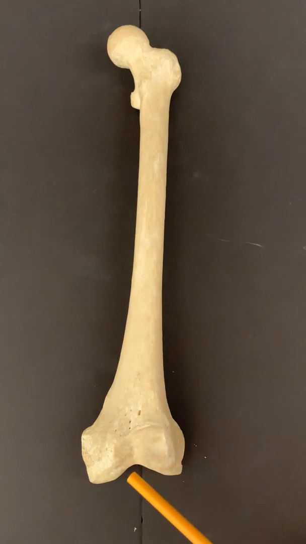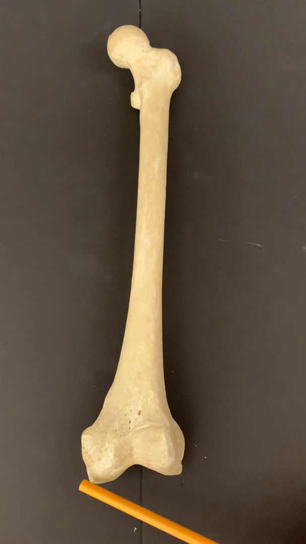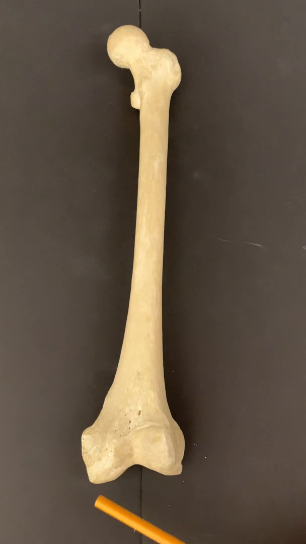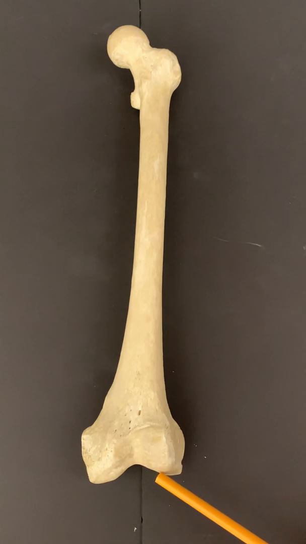So let's go down to the bottom now again by the knee. The bony structures that stick out where you're going to connect to the next bone, so this is an articulation area, these are called condyles. So this one is the medial condyle, this one is the lateral condyle.